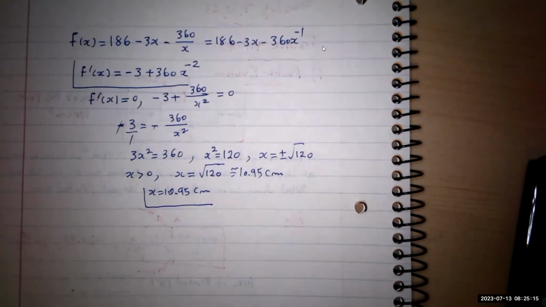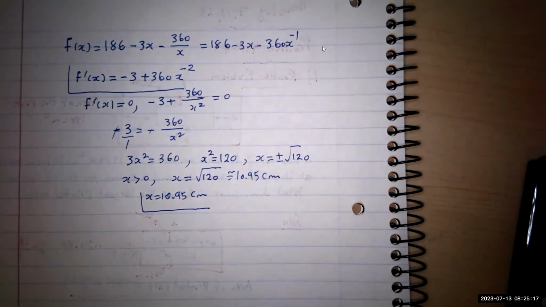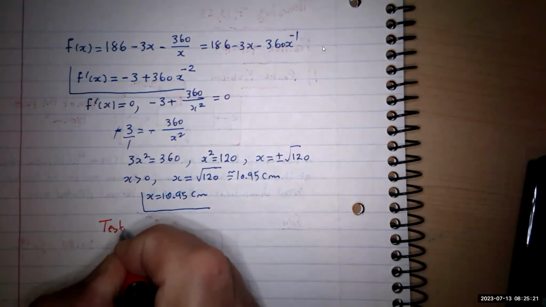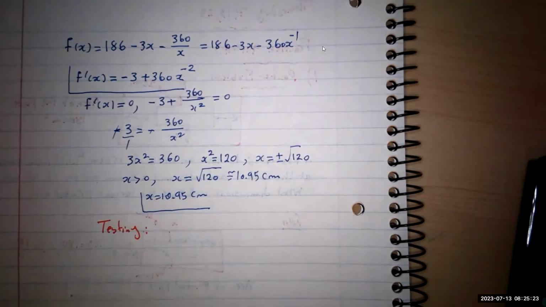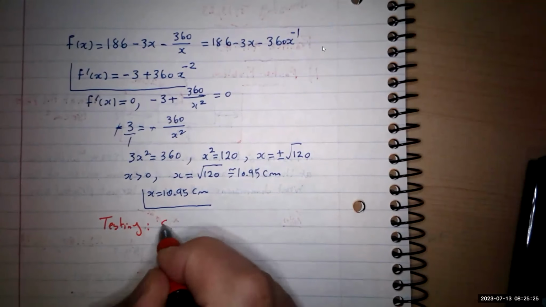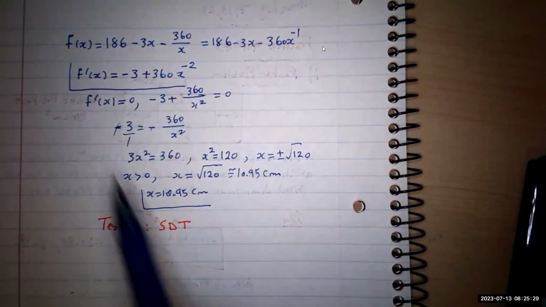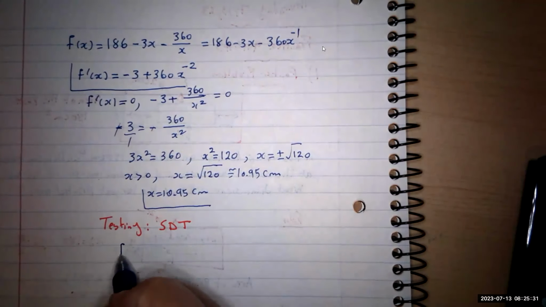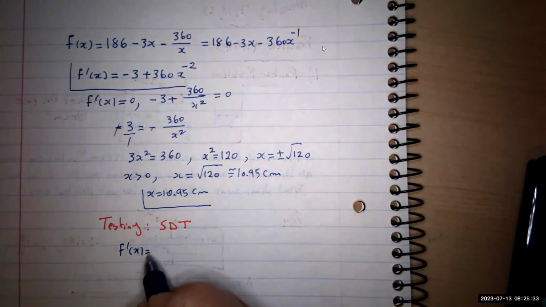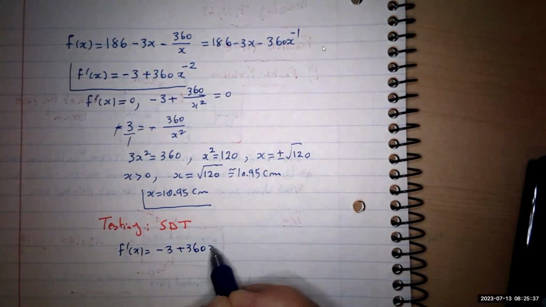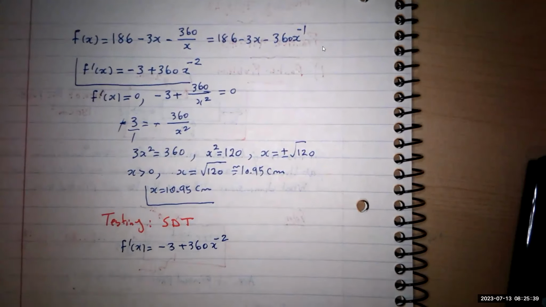Okay, and so this is going to be your x, but you have to test it because you are looking for a maximum. So how do you know that you get a maximum? For the testing, of course, we use the second derivative test because the first derivative is easily given to you. So it's going to be f prime of x, which is equal to -3 plus 360 x to the -2. You differentiate it again.